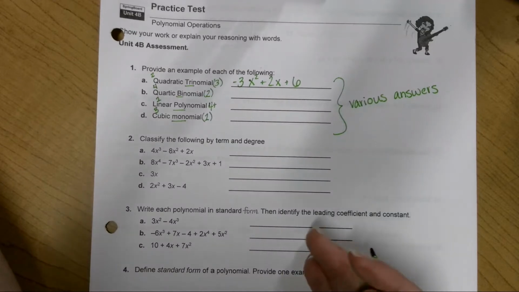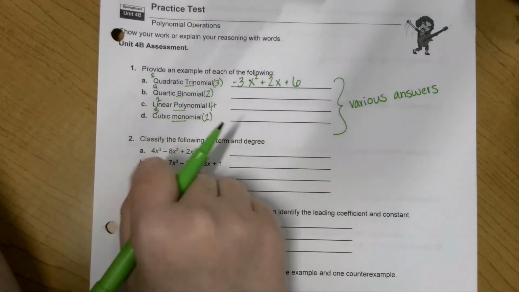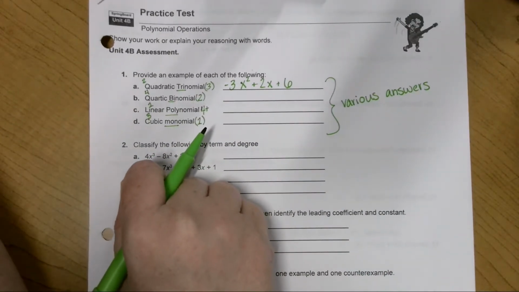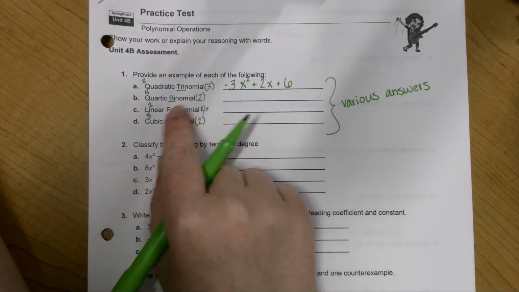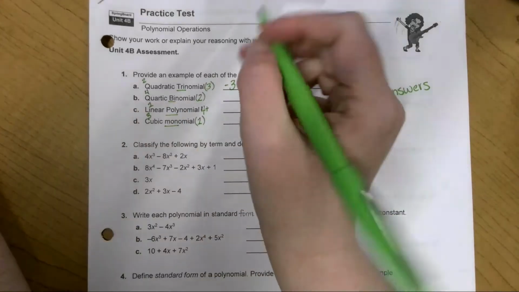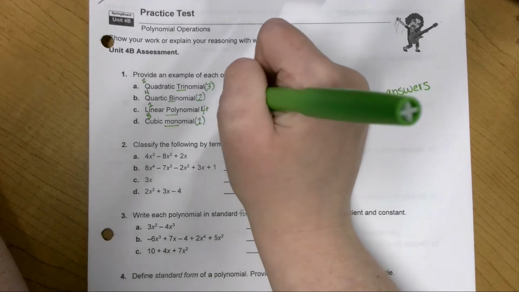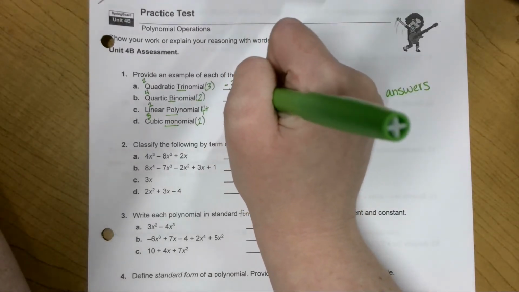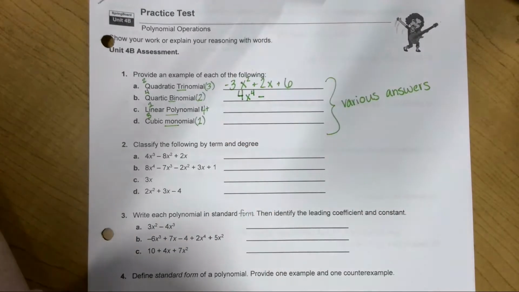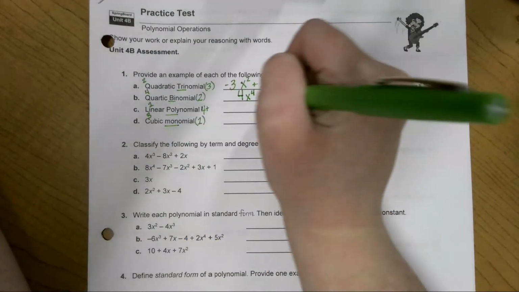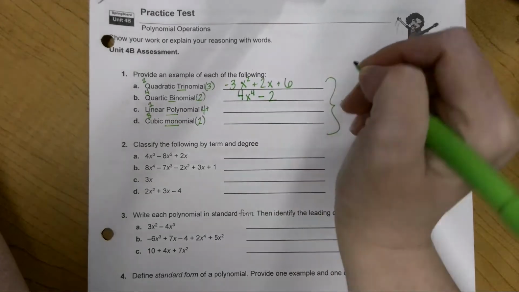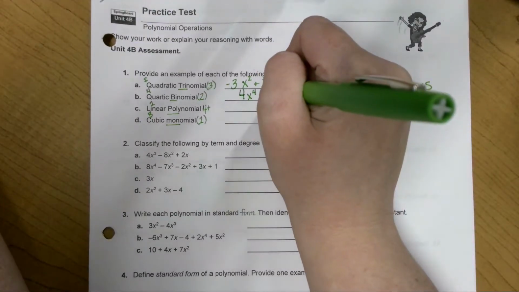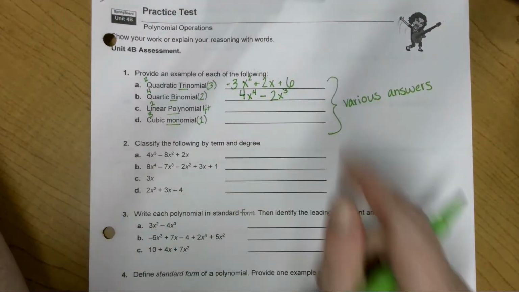So, yeah. Okay, a quartic binomial. So that means that we're going to have 2 terms and the highest degree is 4. So let's start with our highest degree. Let's do 4x to the 4th minus 2. You can leave it as 2. You can put an x there. You can even put an exponent there, but the highest exponent is 4.